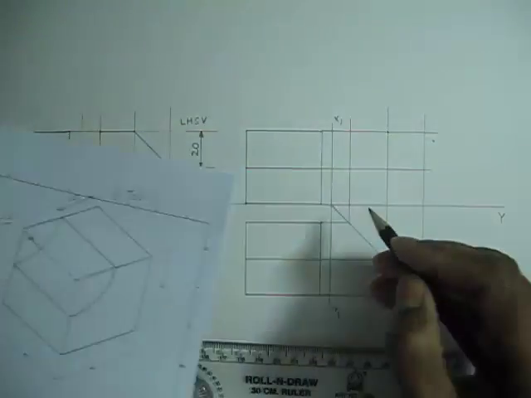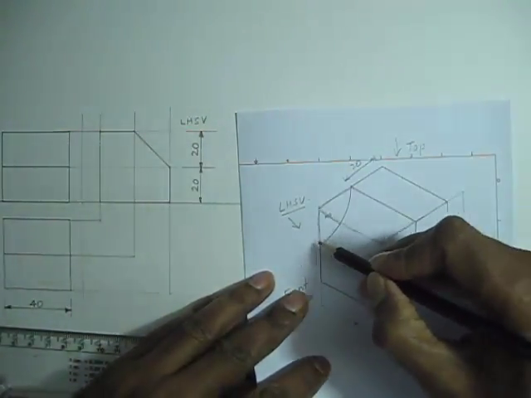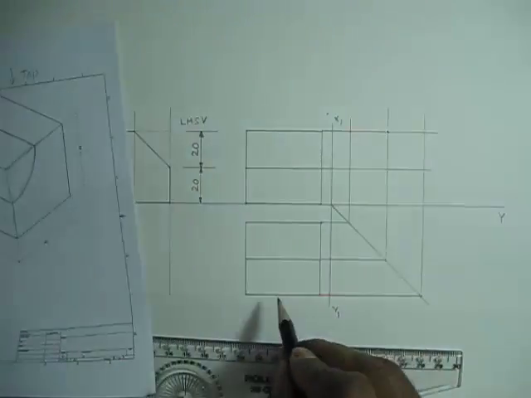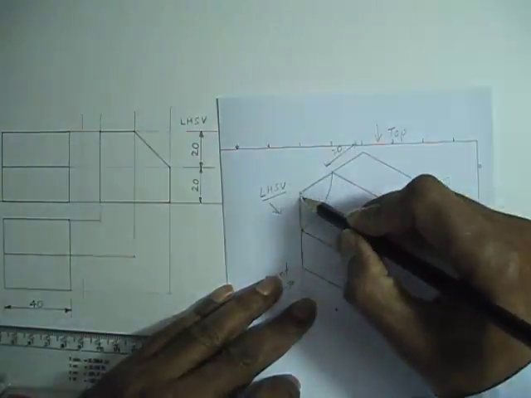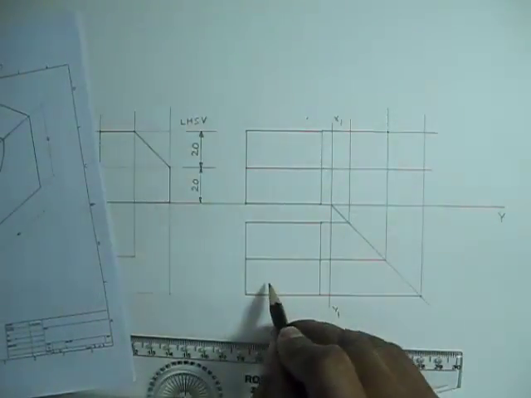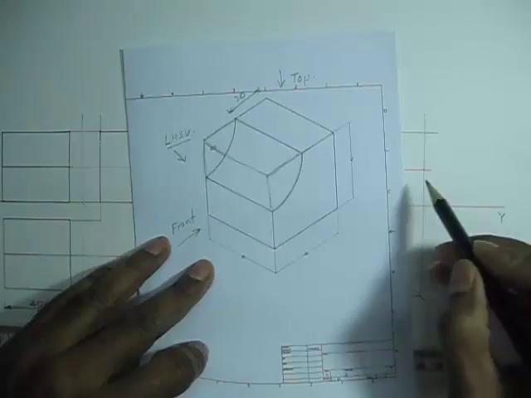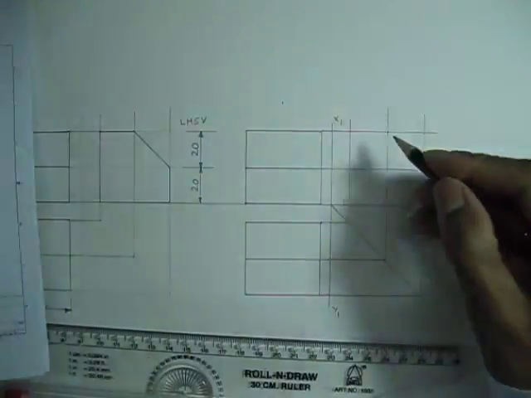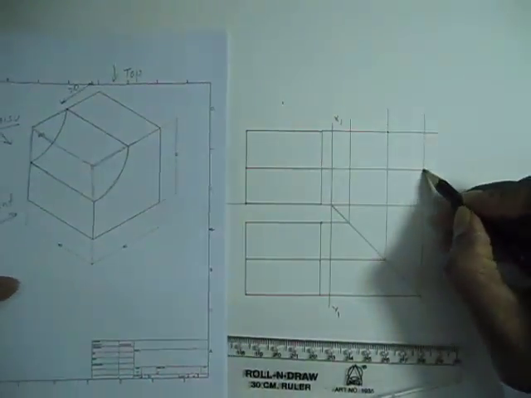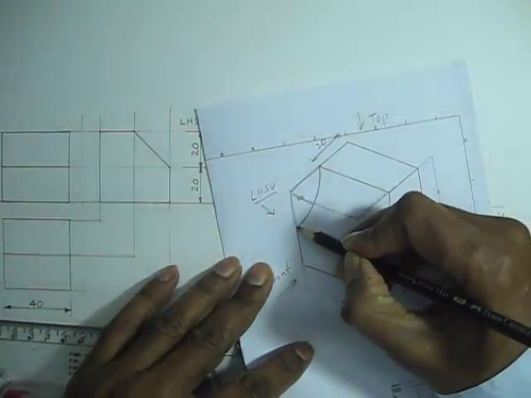Now the other corner we can identify. This is the front view middle line, and in the top view this line is represented at the bottom. So extensions from these two give the point which represents the second corner. Now we have identified two corners in the left hand side view.